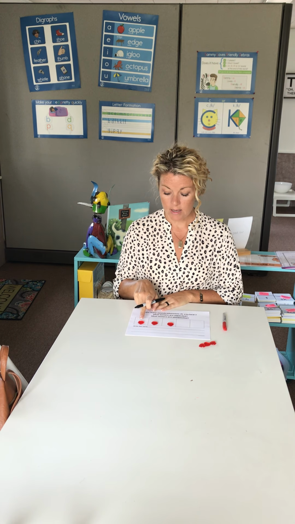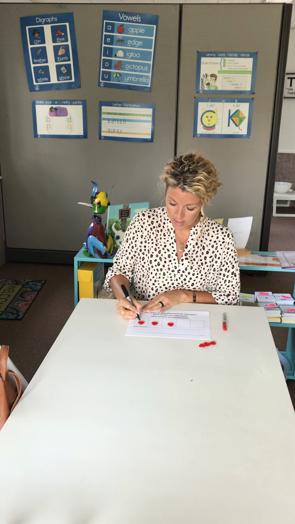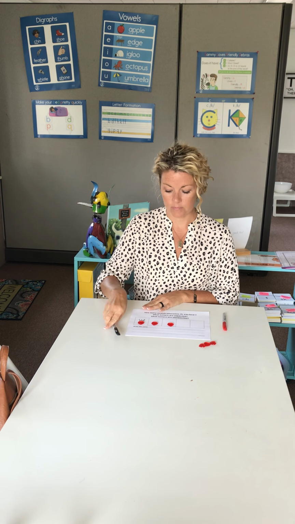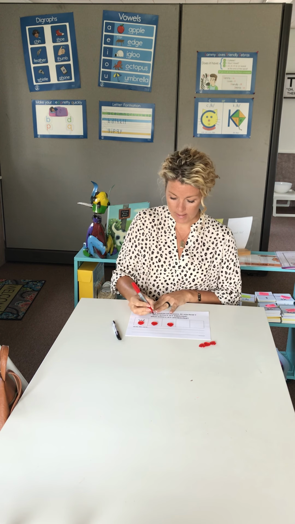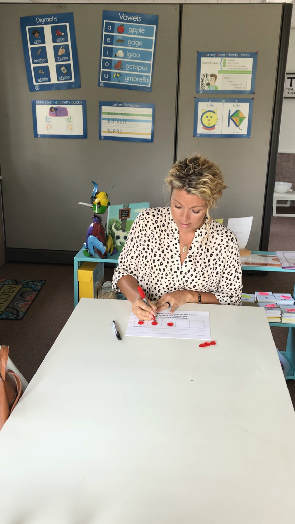So the first sound we heard was w. What do we expect? A W, and it is a W. I'm going to do that one in black. Wuh, what do we expect here? Most students are going to say U. This letter is an A. That's unexpected. So I'm going to do that in red.